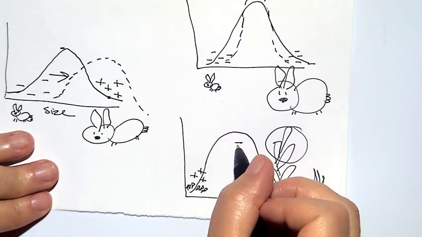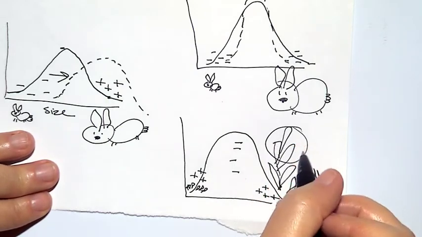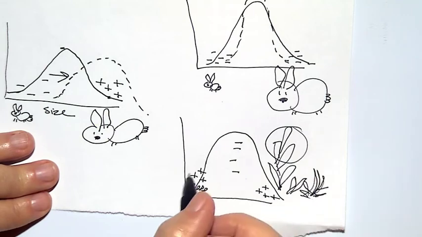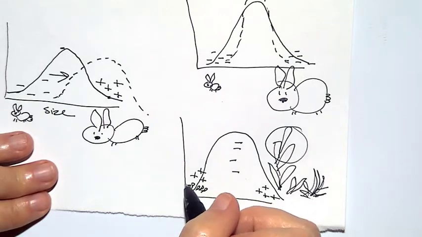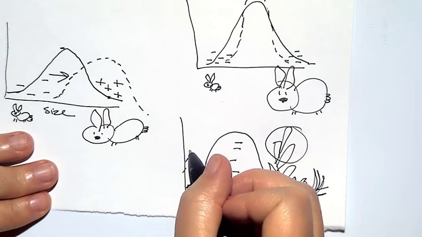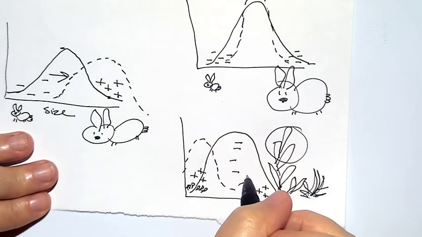In this situation, which is an example of resource partitioning, the big rabbits can eat these foods and the small rabbits can eat these foods. This eventually results in a speciation event. The most extreme or most different traits are selected for.